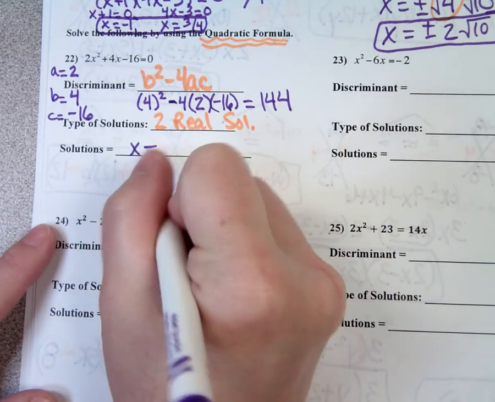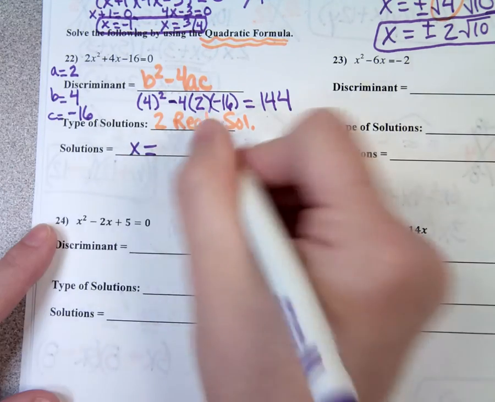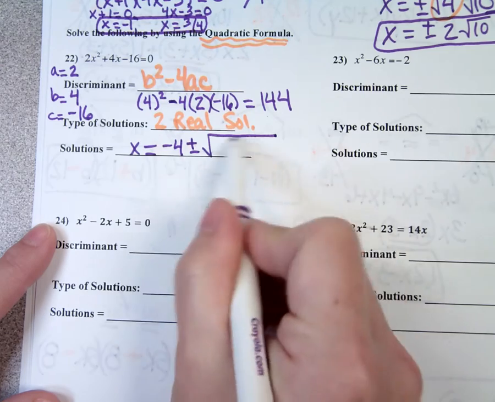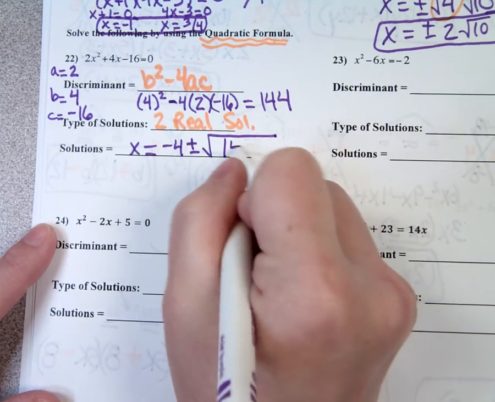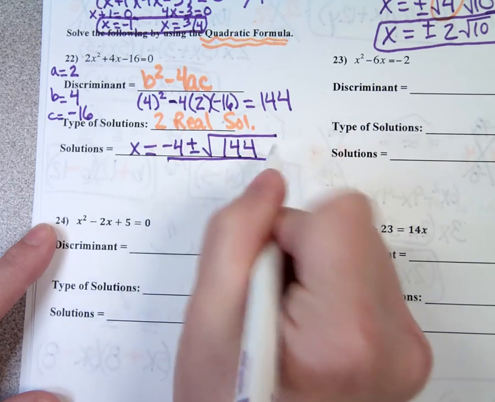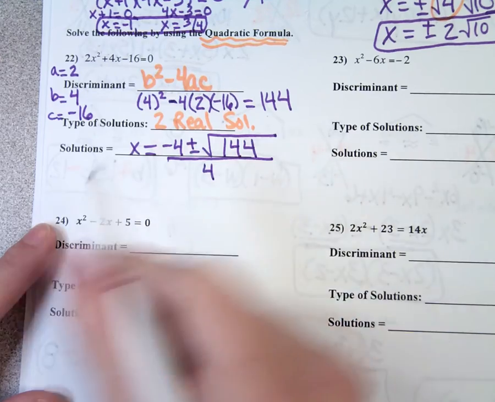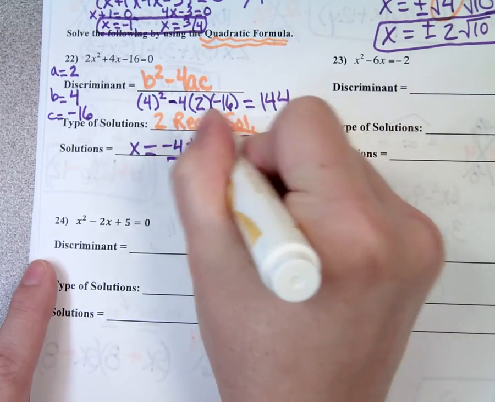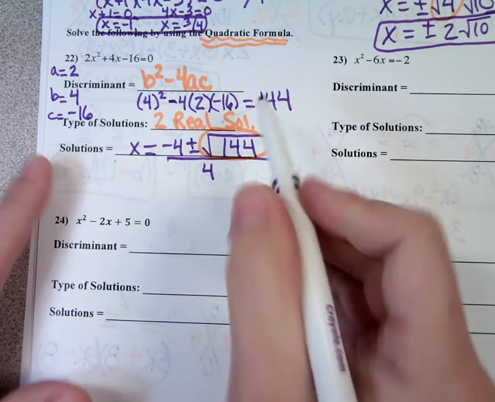So, x equals the opposite of b. What's the opposite of b? -4. Plus or minus square root. This is b squared minus 4ac, but we already found it to be 144. All over 2a. And what's 2 times our a? 4. Okay, at this point, you're trying to break down the square root of 144. And it's a perfect square, so it's going to come out nice and sweet.